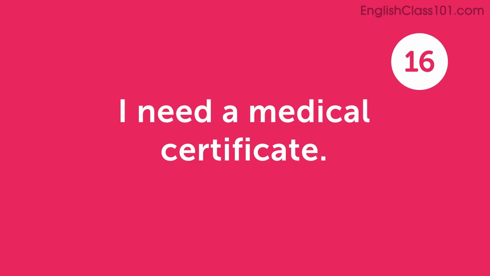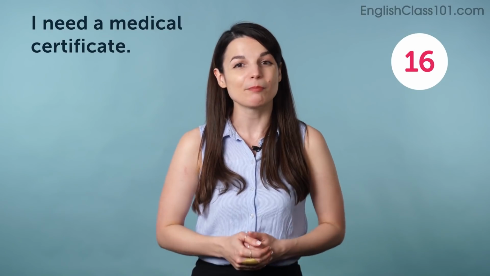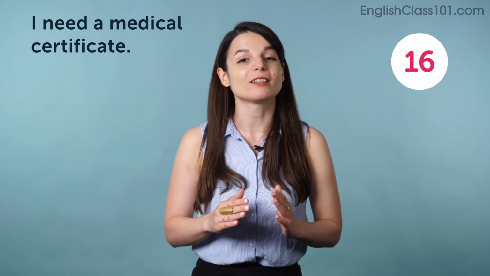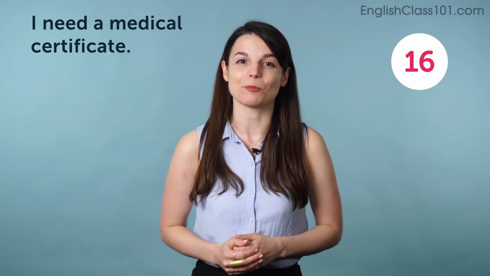I need a medical certificate. If you need a document that describes your health condition or your medical history, you can ask for one with this expression. I need a medical certificate. You might not have to ask your doctor specifically for this. In many cases, you can simply ask the reception desk for this information.